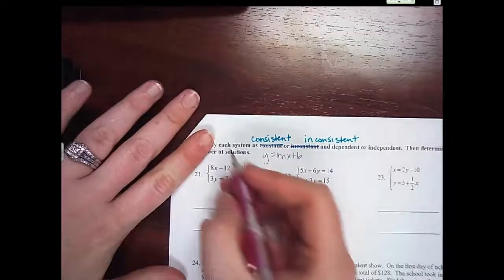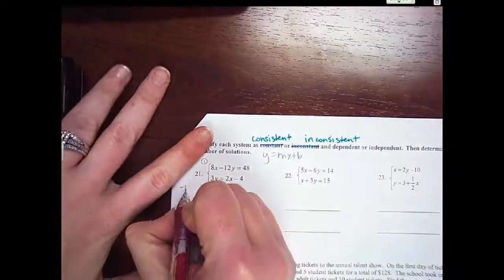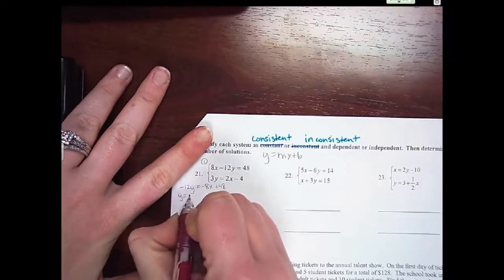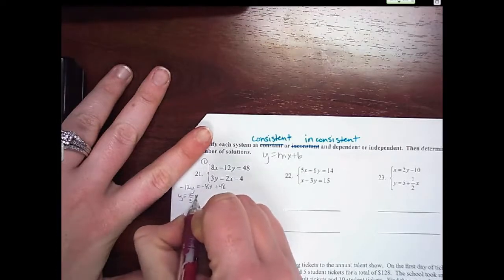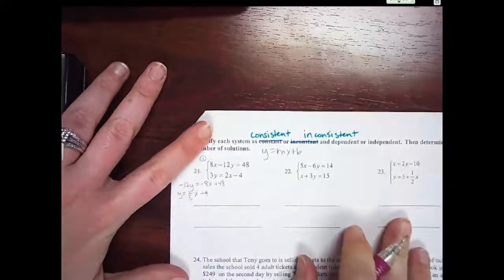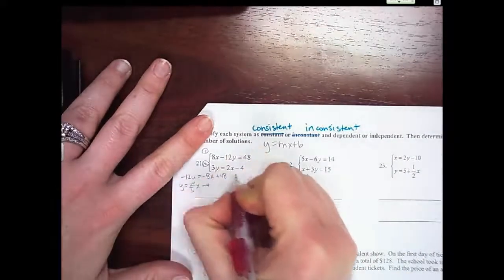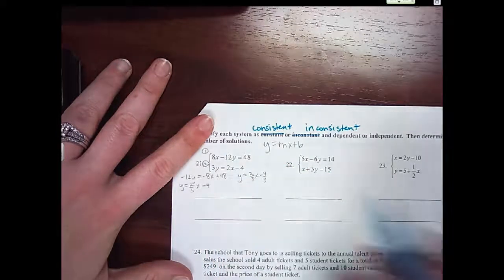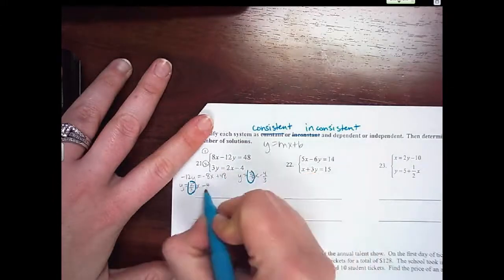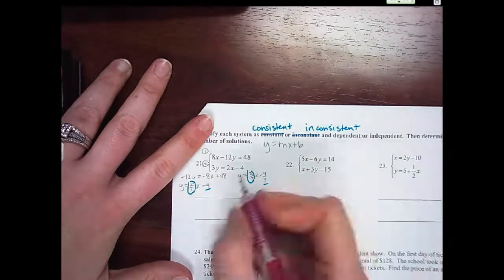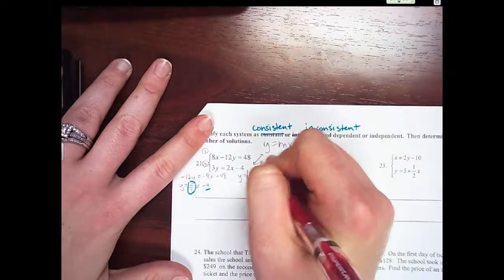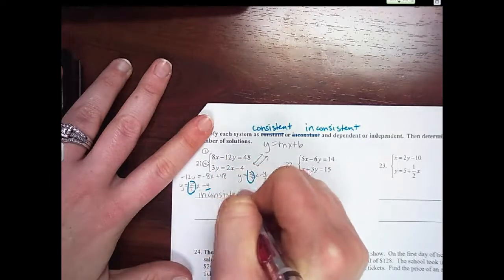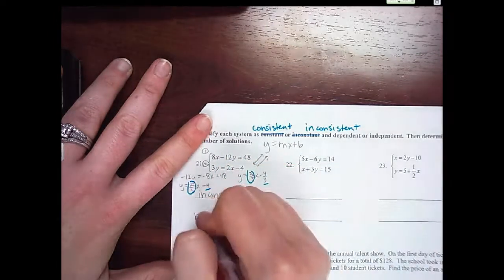Okay, so 21, I want to subtract the 8y and divide by negative 12. So I would get 2/3 x minus 4. And then on the second equation, I want to divide everything by 3, so I would get 2/3 x minus 4/3. Okay, so on that one, I see that the slopes are the same, but different y-intercepts. So when slopes are the same, different y-intercepts, that would create parallel lines. So that would be inconsistent. And that's it. There's no solution here.